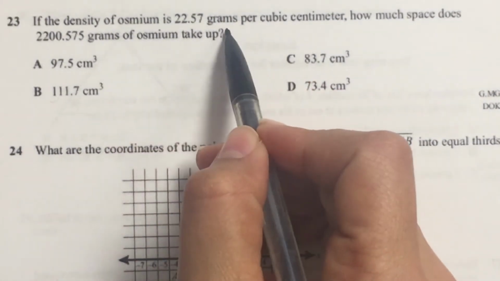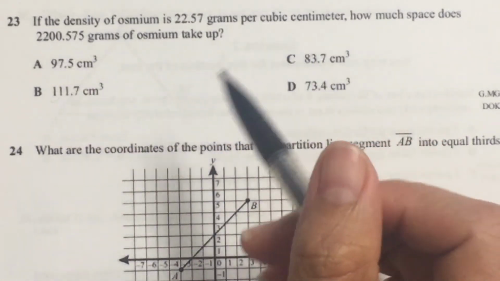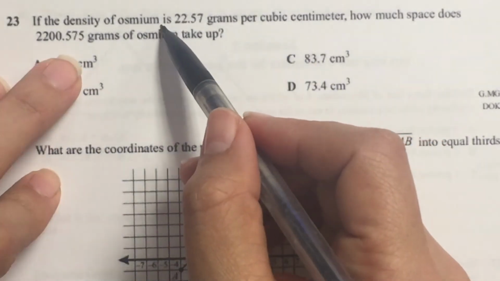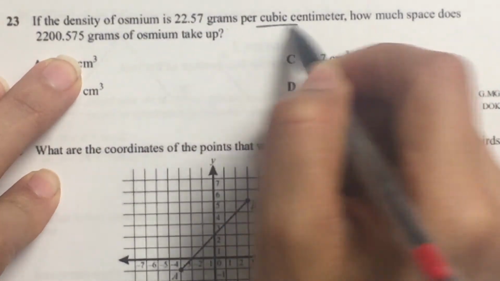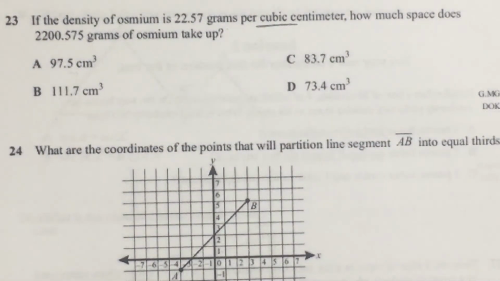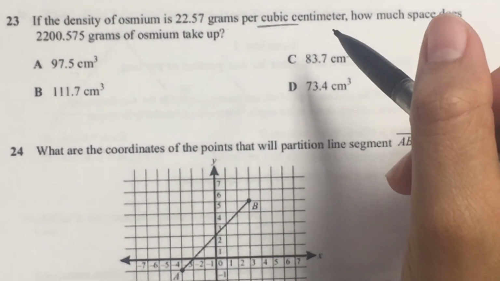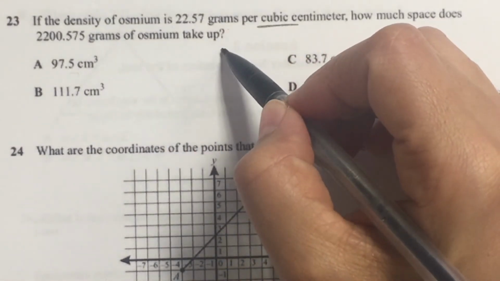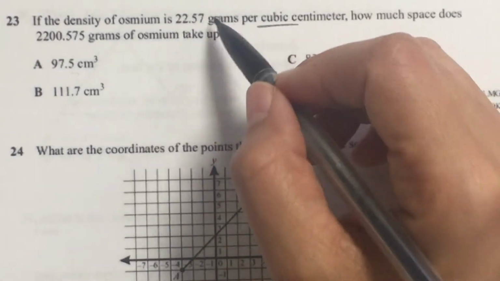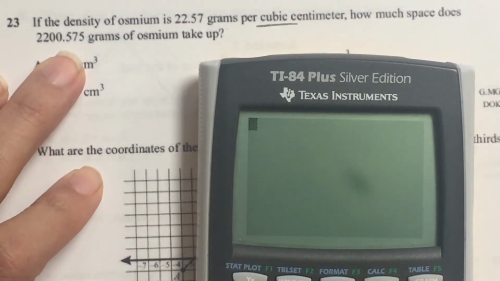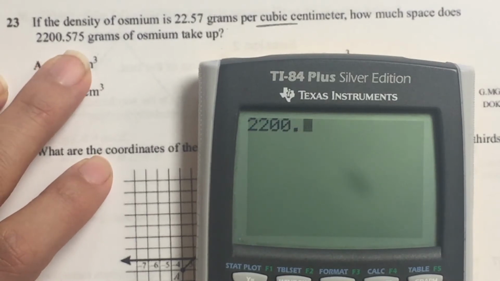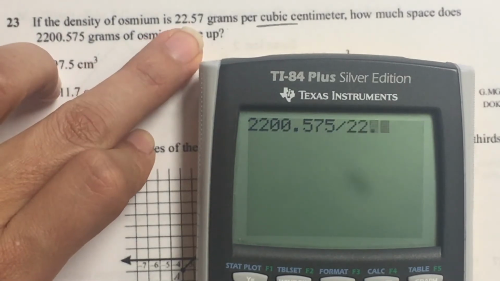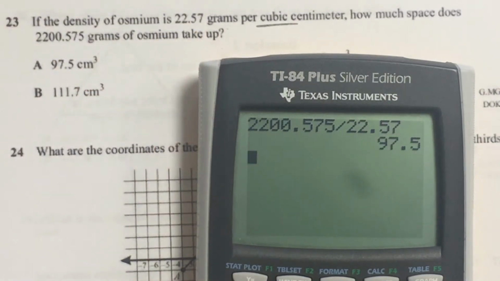If the density of blah, blah, blah is that, how much space does blah, blah, blah take? If the density is this per cubic, and this cubic is going to be my, if the density is this, how much space does that take? You just divide those two numbers. So 2200.575 divided by 22.57. 97.5. I'm not sure how to explain that.